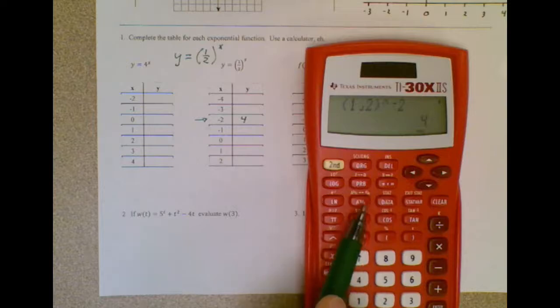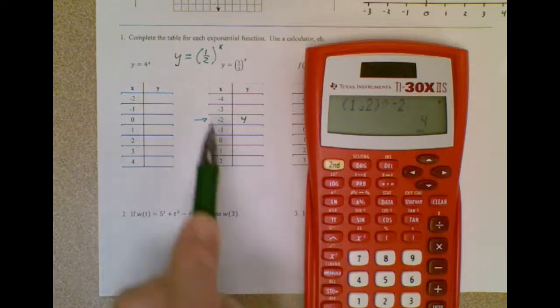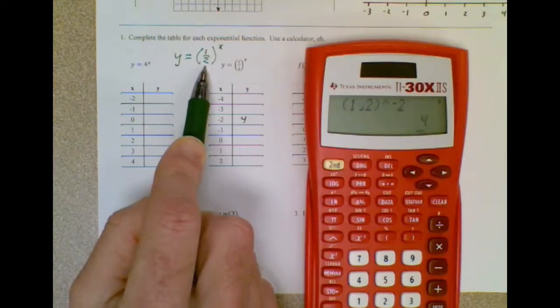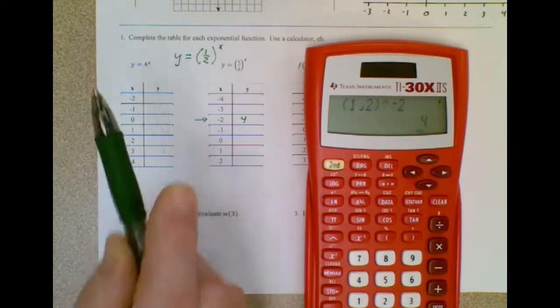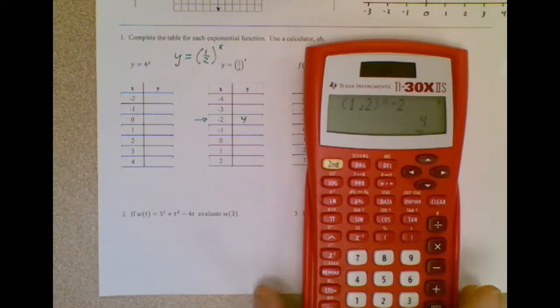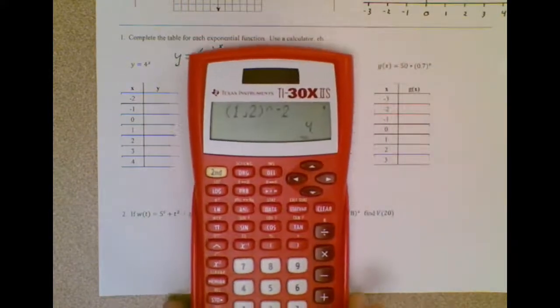Remember that you might not be using a calculator like this, so you might be using a Desmos calculator online or others, but the bottom line is the caret in almost all situations is going to be the exponent. If the base is a little bit unruly, you're probably better off using some parentheses on there. Let me show you one more.